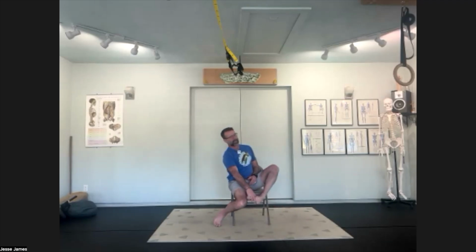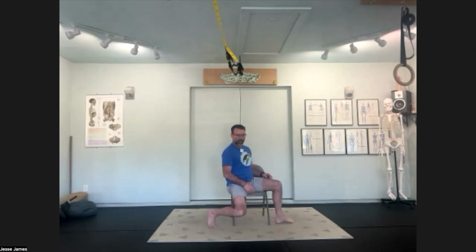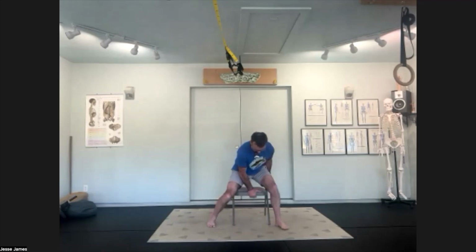Once we do 5 on that side, we're going to switch back across to the other side. Now we're going to do the exact same thing, but we're going to add another layer to it. So I'm changing my position so you can see I'm still inhaling, filling up the belly, pelvis tilts forward, big sway in the back. Exhale, I'm loading the big toe as I scoop.